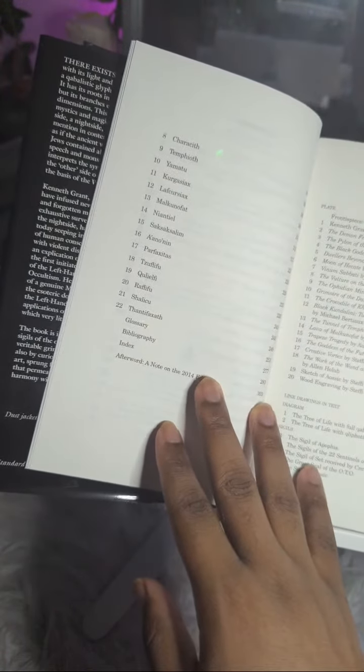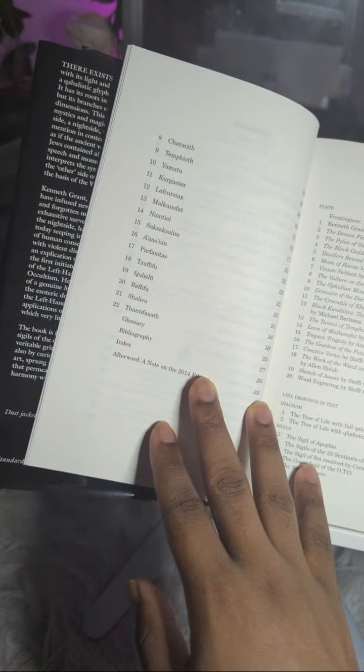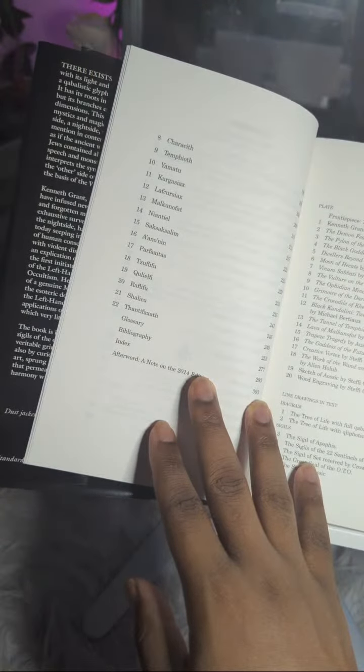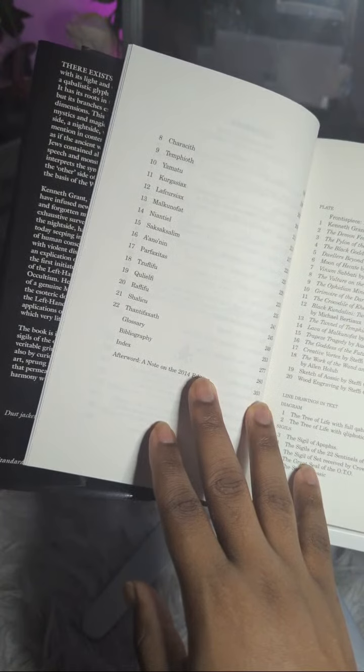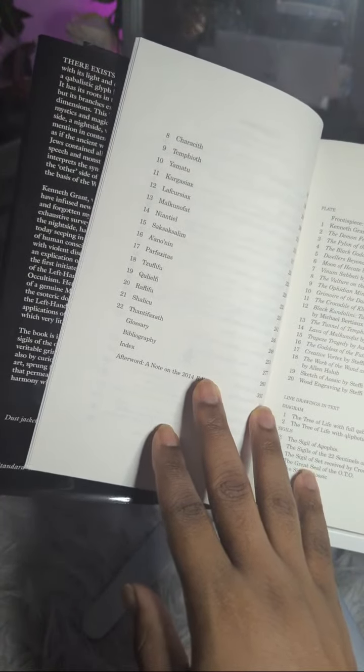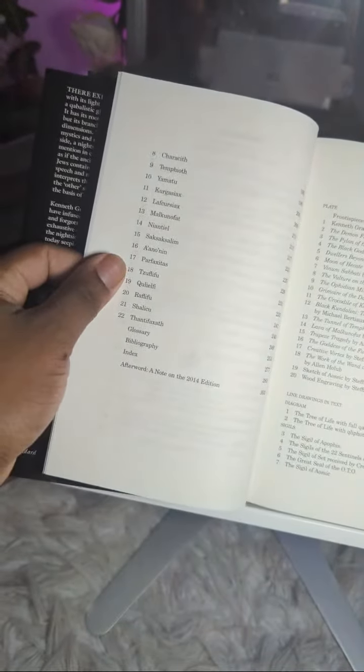All those draconian books, all those dark side books that deal with the Qliphoth and the tunnels of Set, for the most part, they can owe their influence to this particular text. Anyways, let's jump into it.